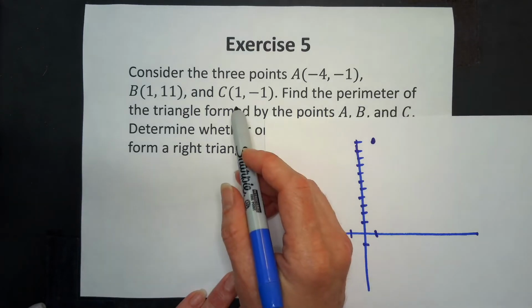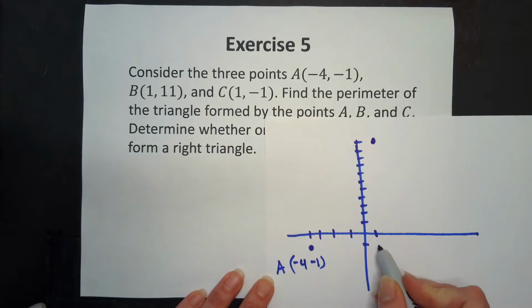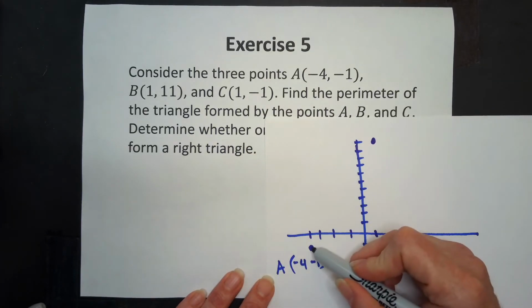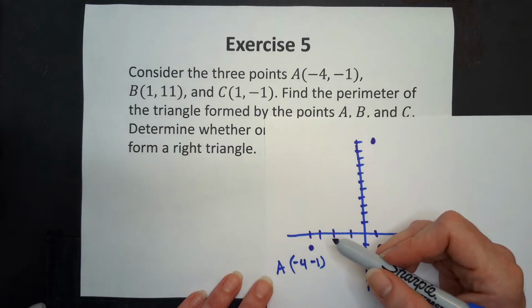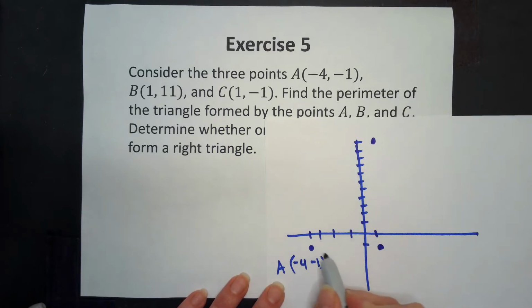And the last point, to make it a triangle, is going to have to be here, but let's just graph it anyway. Over 1, down 1. So now I'm going to have this triangle, and I'm looking for something somewhat straight-edge-like. That's not going to work. Anyway, so let's assume I could draw straight lines.